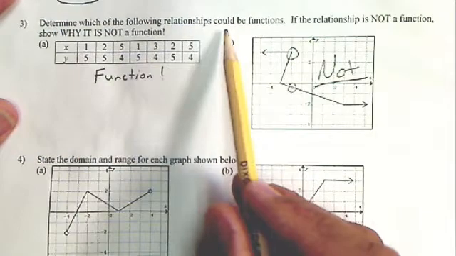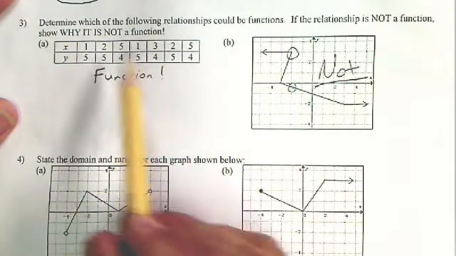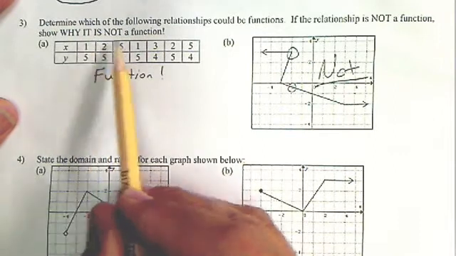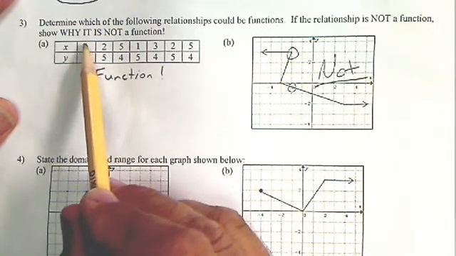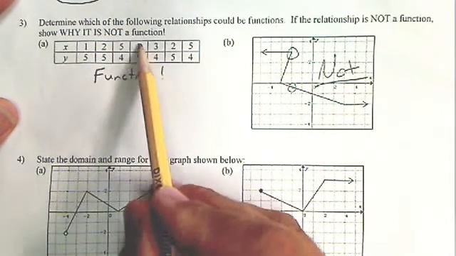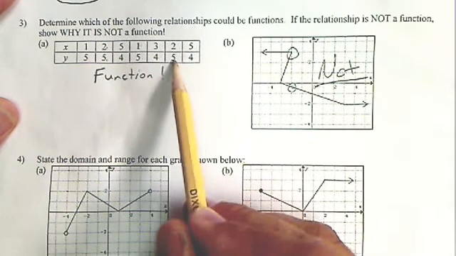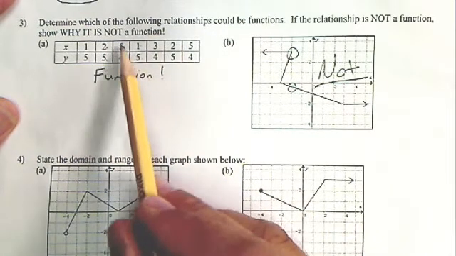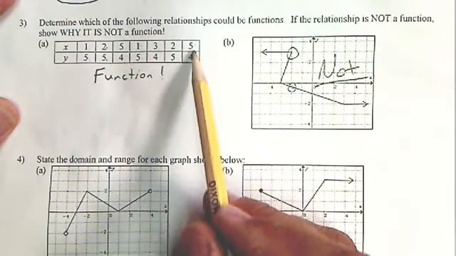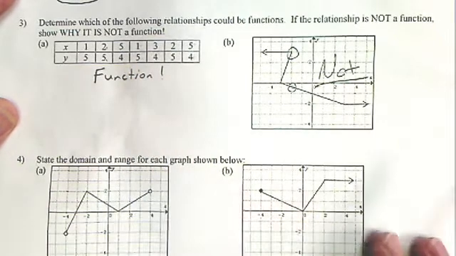Determine which of the following relationships could be a function. Does every one of these give me a consistent answer? So plug in 1, I get out 5. Good. Plug in 2, I get out 5. So 2 is consistent. 5, you get 4. So it is a function.